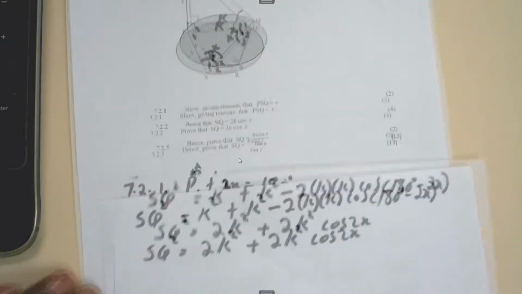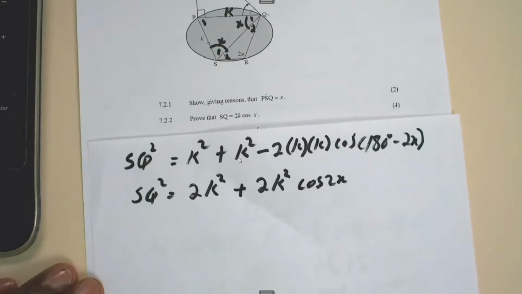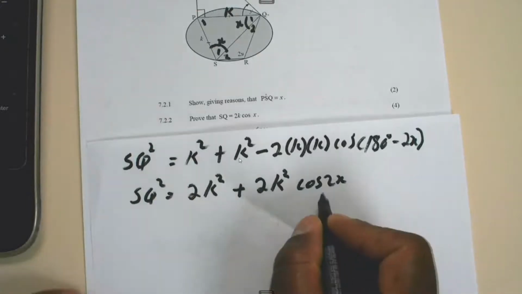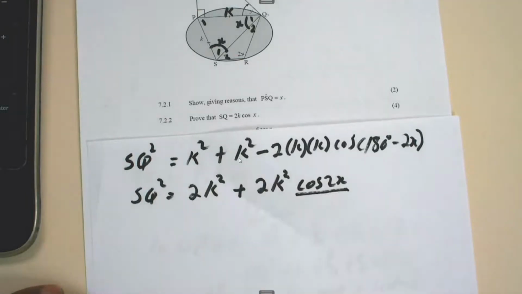Remember the target, the question: we need to prove that SQ is equal to 2k cos x. We have 2k squared plus 2k squared cos 2x. Let's expand the cos 2x. Remember, there are three possibilities for cos 2x: cos squared x minus sine squared x.